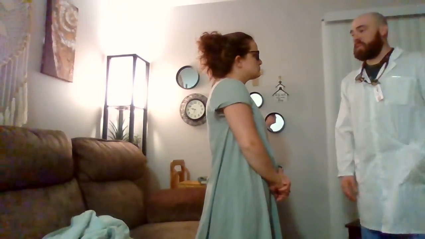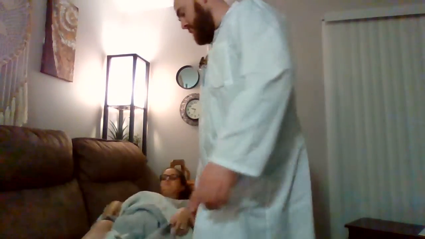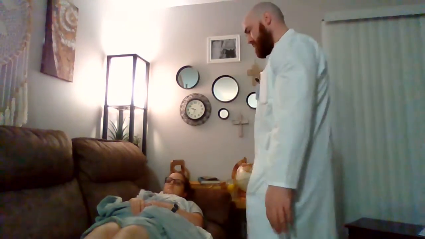We're going to move on to the next part of the assessment. You can go ahead and lay down. We're going to go into range of motion. I'm going to assess the range of motion in your hips. Going to do some abduction, adduction, internal and external rotation, as well as flexion and extension. Do the same over here. Abduction, adduction, internal and external rotation, as well as flexion. And can you bend your knees? And then flex your toes back and forth. Good, okay.